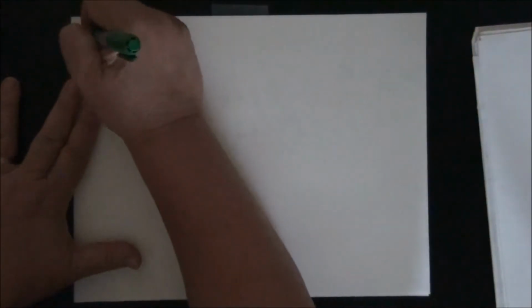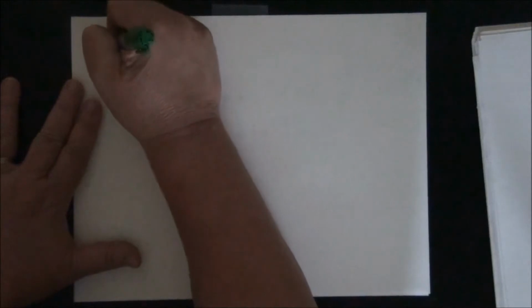And you may even have a teacher that doesn't know about open number lines. You can show them and they'll be like, oh my gosh, you are an amazing genius. And we all want to be amazing geniuses.